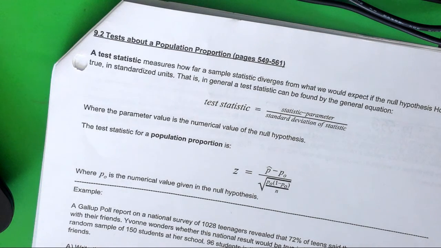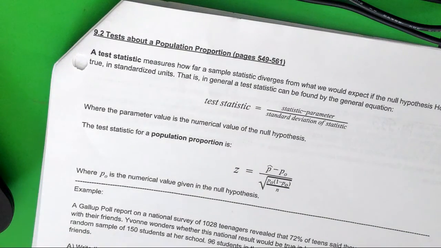Is the x-bar above or below the hypothetical mean? So it's the same idea, this time just in terms of a sampling distribution.